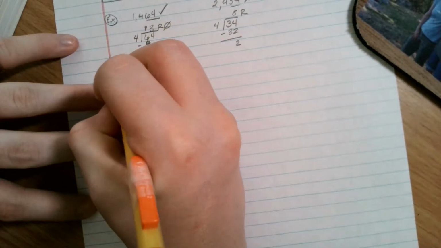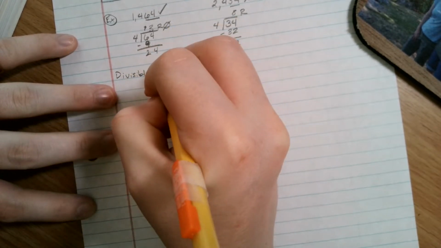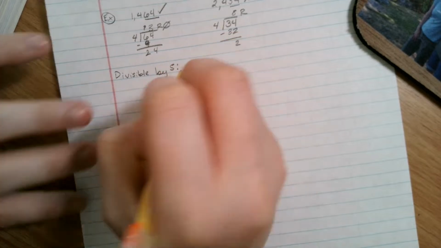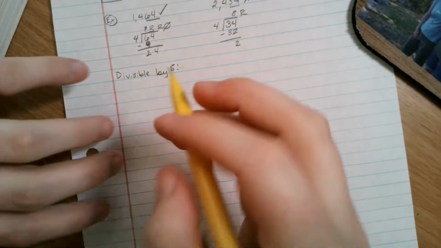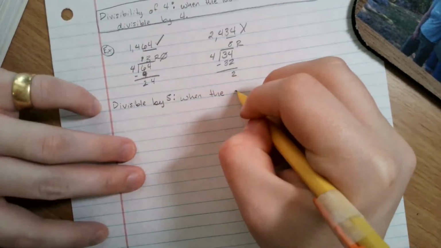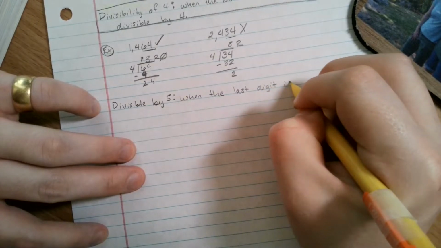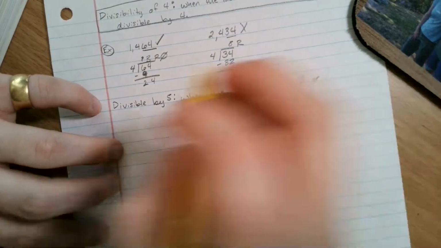Divisible by 5 is when the last digit is 0 or 5.